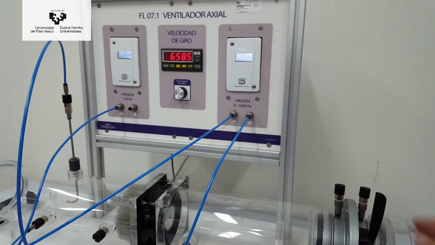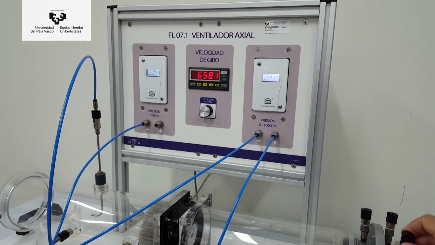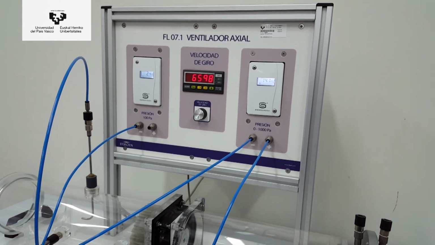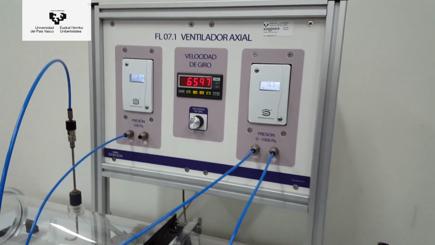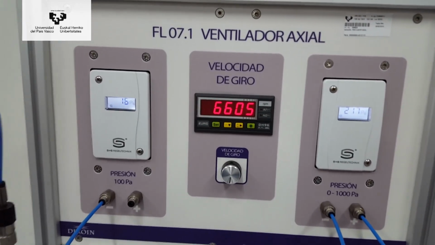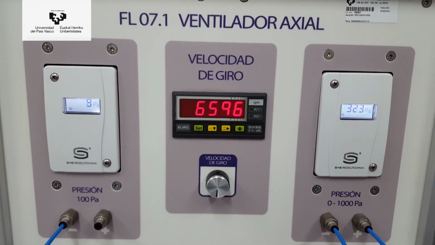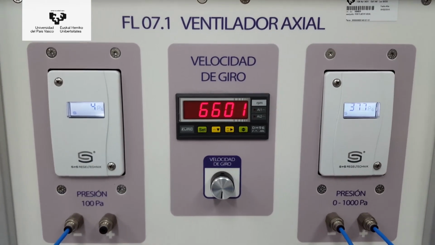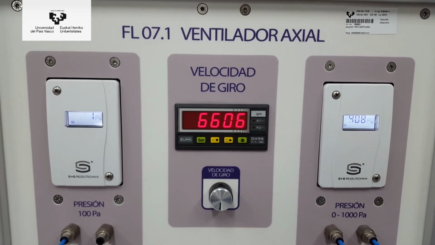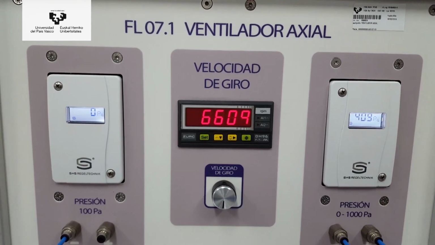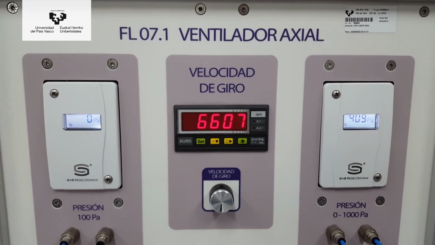Modifying the position of the iris, we can observe that the reading of the pressures is substantially modified. This will make it possible to obtain the characteristic curves of the axial fan.